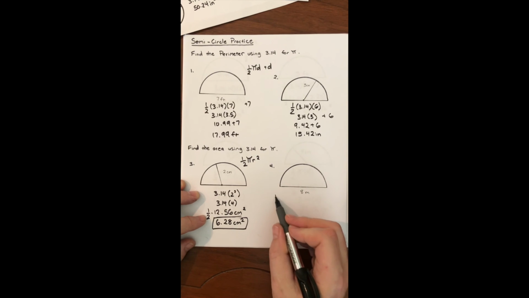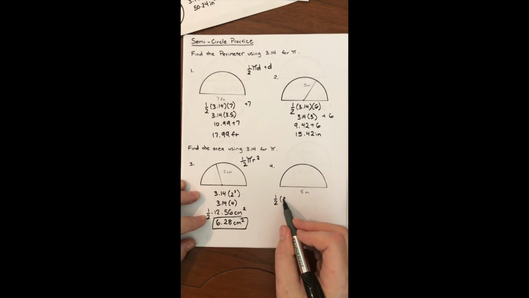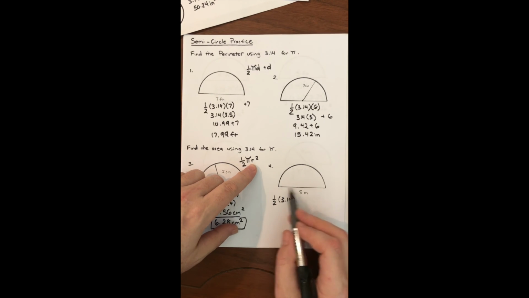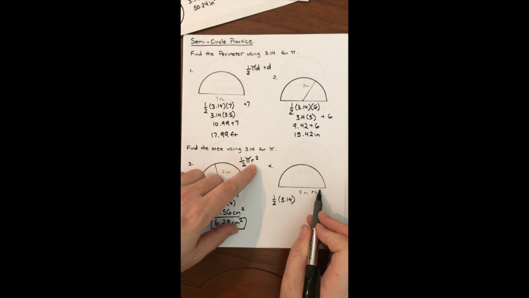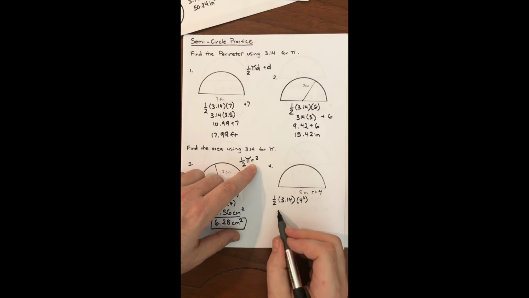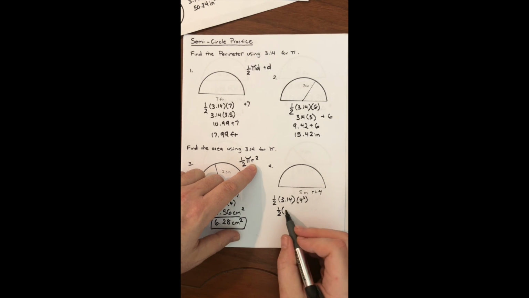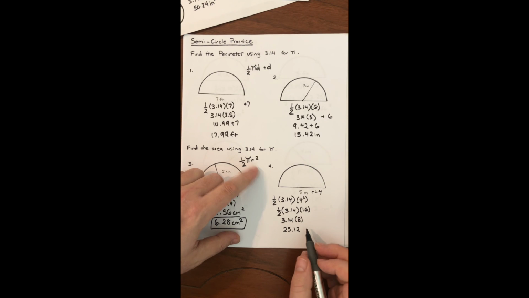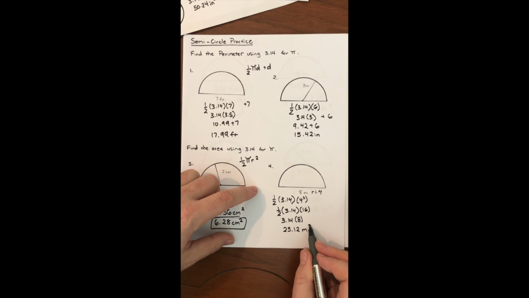So here we go over here. I've got 1/2 pi, which is 3.14. See how this is repeating? We're just throwing the same numbers together. Radius squared. Well, the diameter is 8, so the radius is 4. So I've got 4 squared, which is 16. 4 times 4, right? So I've got 3.14 times 16. Half of 16 is 8. So 3.14 times 8. I know this one, that's 25.12. Right? And that's going to be meters squared.